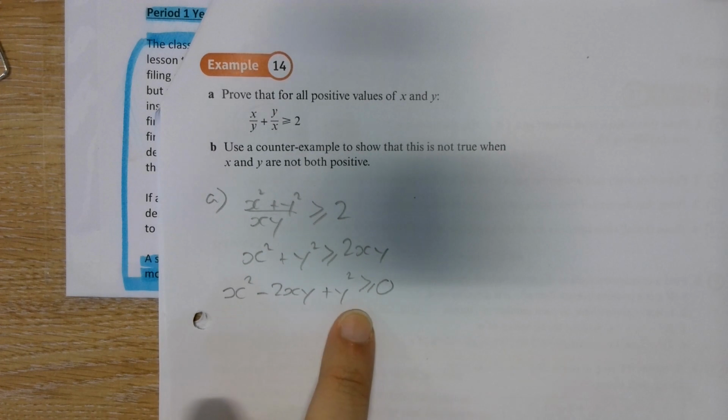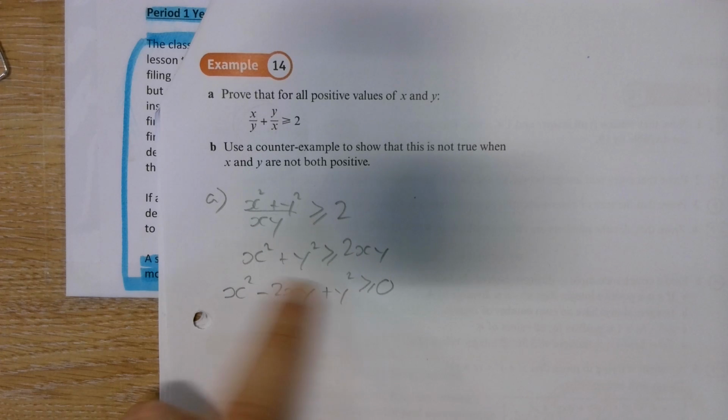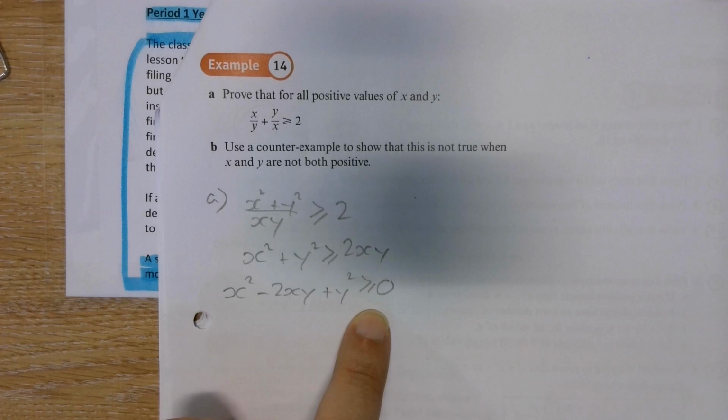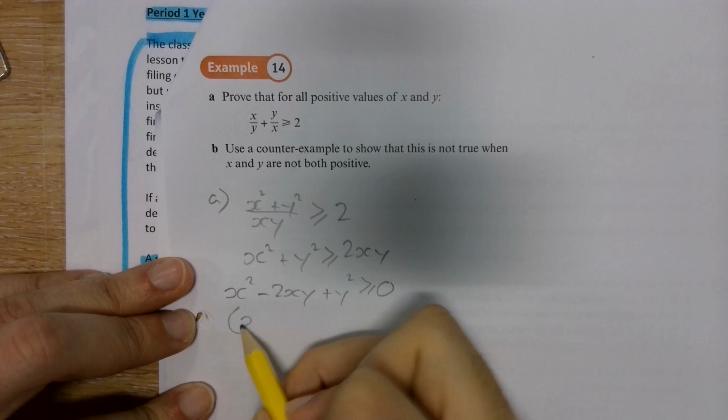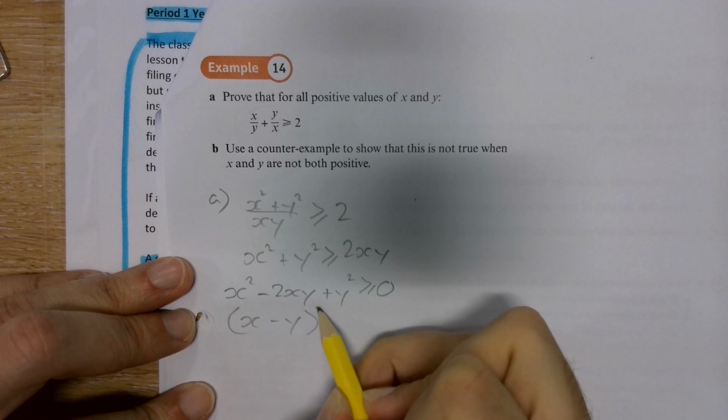This factorises. Hopefully you can spot what it is. If you can, well done. If not, I'm going to go through it in a second. But this thing factorises. So if you couldn't spot it there, it factorises into x minus y all squared.